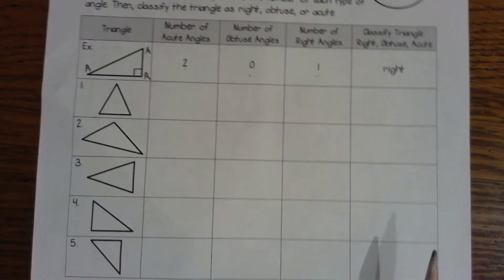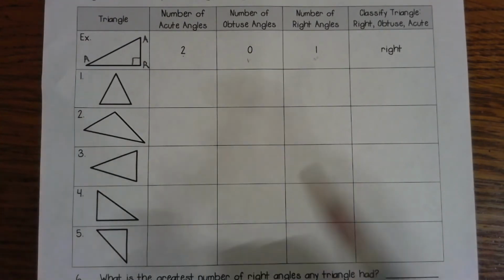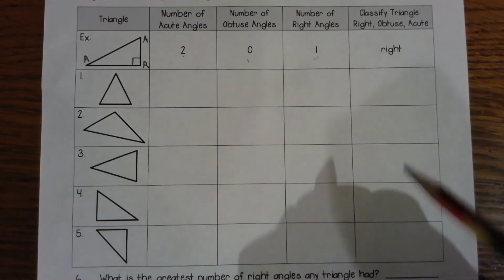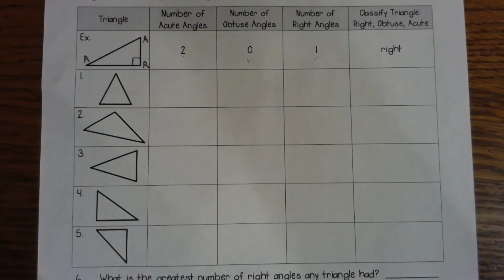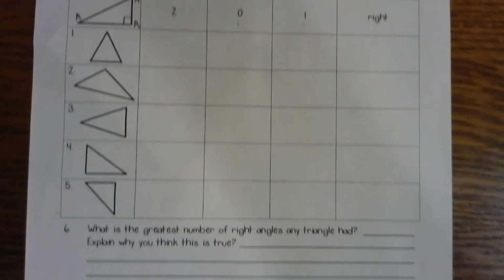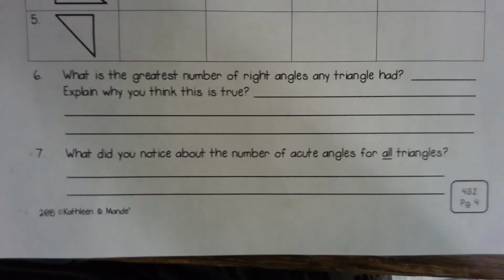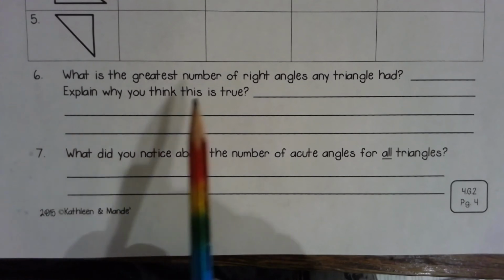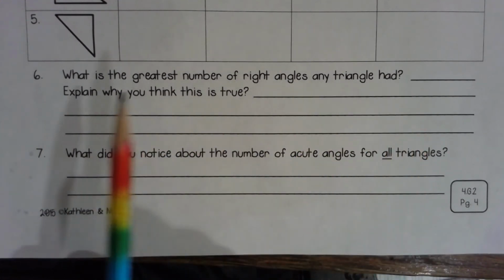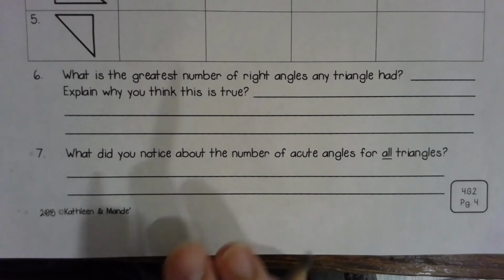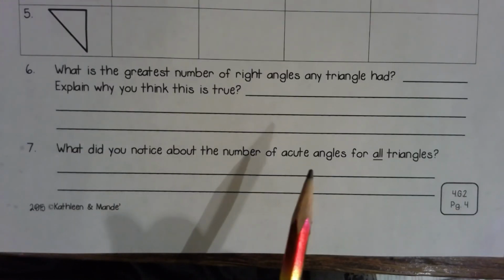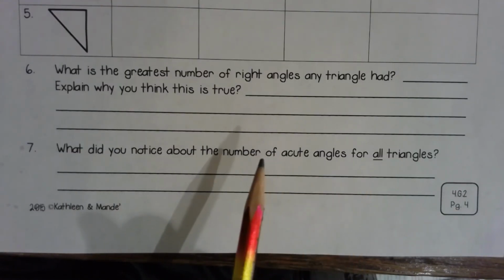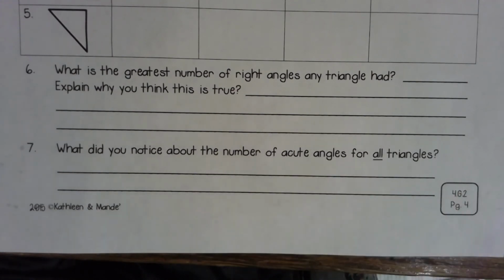Okay, I want y'all to go ahead and work on labeling the rest of these. You don't have to upload the answers to this, but I think it will be very helpful for you. What I would like you to upload today is your answer to these two questions. Okay, so it's asking you, what is the greatest number of right angles any triangle had? Explain why you think this is true. And then, what did you notice about the number of acute angles for all triangles? Okay, so I'd like you to upload the answer to questions 6 and 7 today, and that will be your grade for math for today.